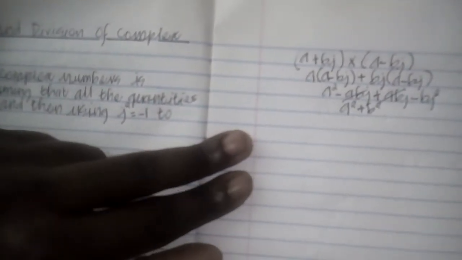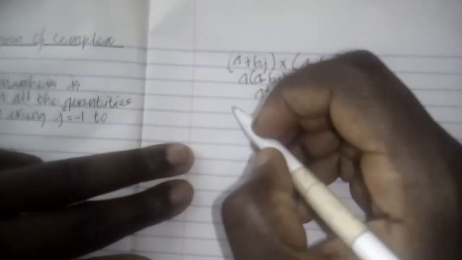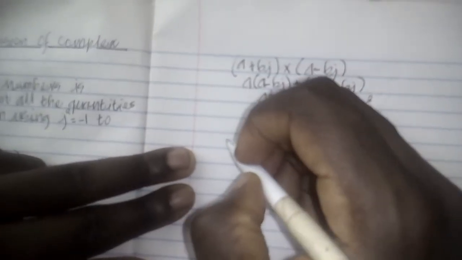Let's try out an actual complex number. If I multiply 1 plus 3j, its complex conjugate will be 1 minus 3j.